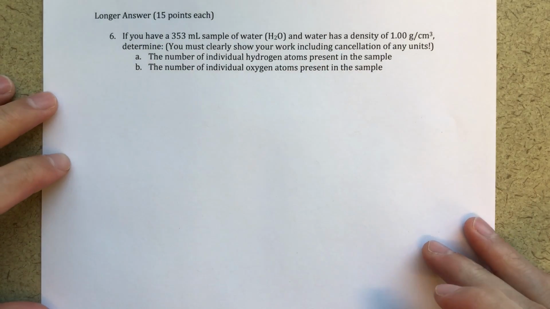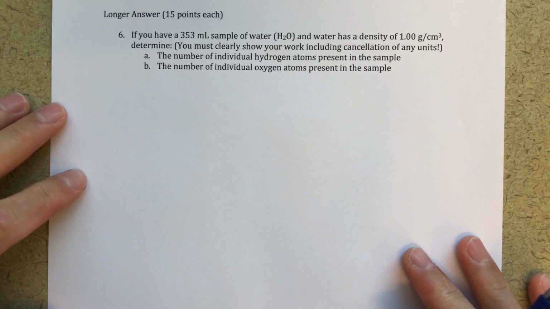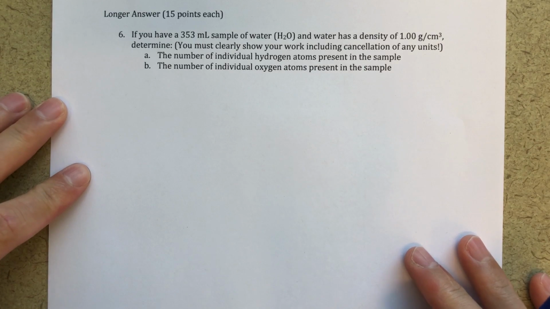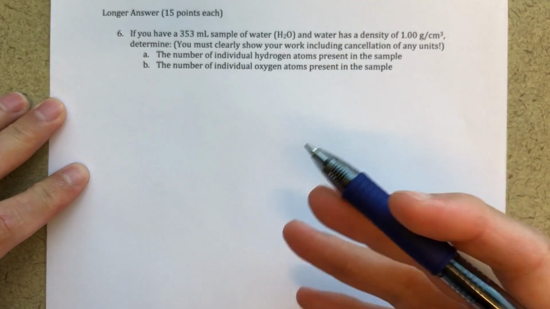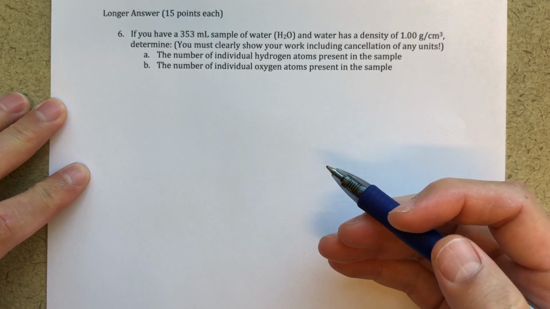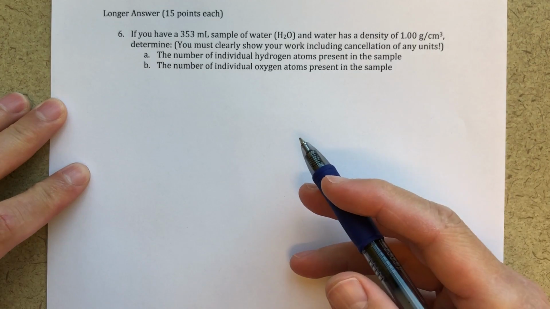All right, class. So this is an explanation video for the practice quiz question number 6. And this is definitely a more challenging type problem for us at this stage of the game. There's some concepts in here that we haven't explicitly talked about in class, but hopefully we can figure them out and do this problem. So let's go ahead and get into it.